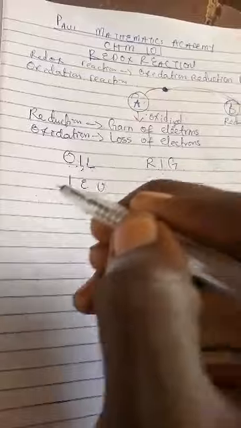Okay, now let us look into an example of redox reaction.